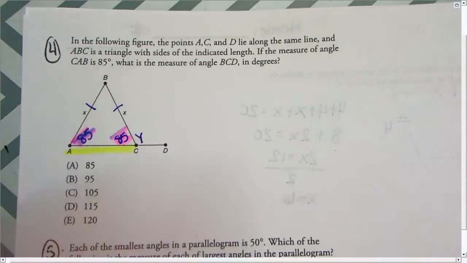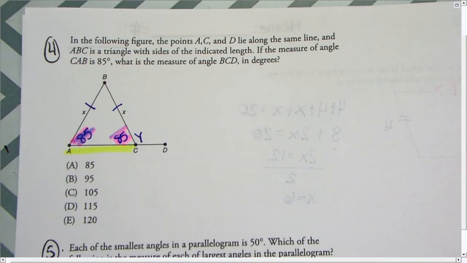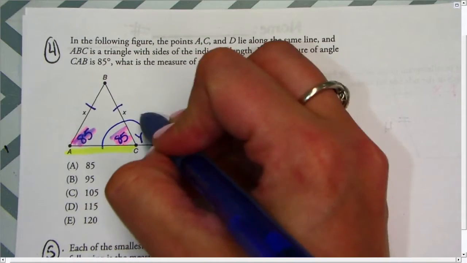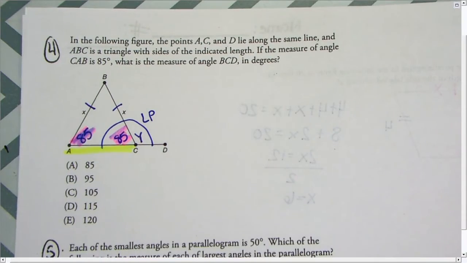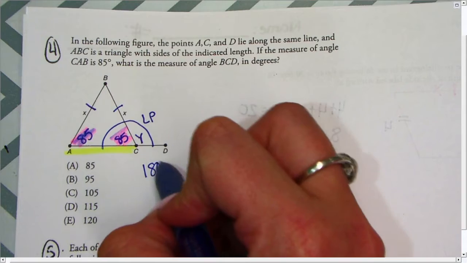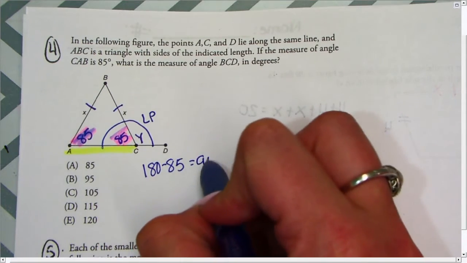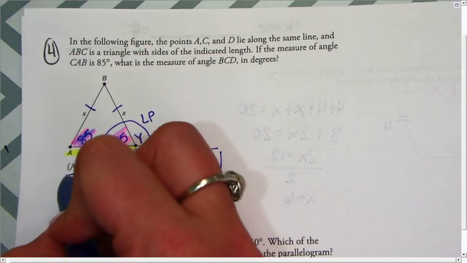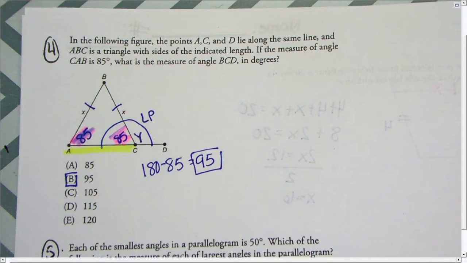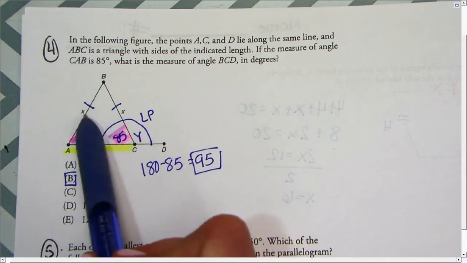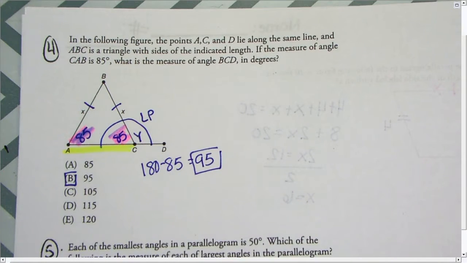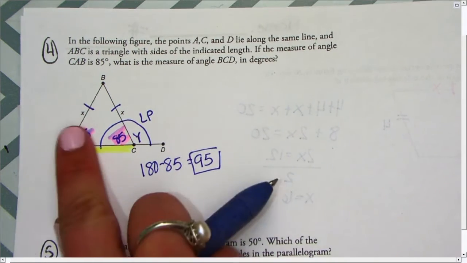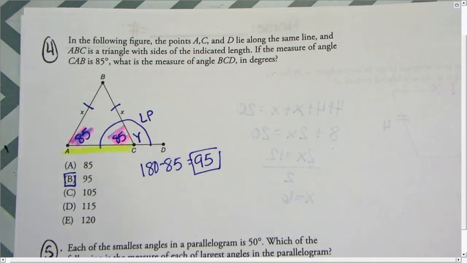So that's 85. Now, in order to solve for y, this is just a linear pair. Linear pairs add up to 180. So you're going to do 180 minus 85, which is 95, which is option B. So this is an isosceles triangle problem mixed with linear pairs. And even though it doesn't tell us that it's an isosceles triangle, the indication is the x's. I can infer that since they're both x's, they're the same.